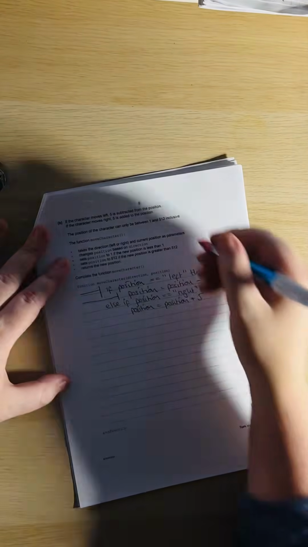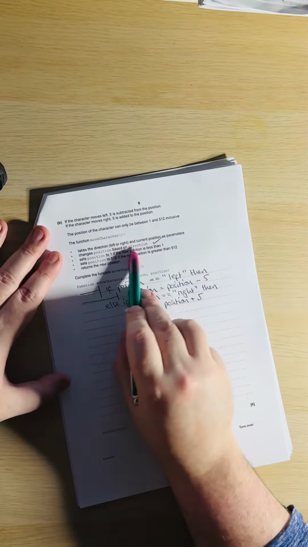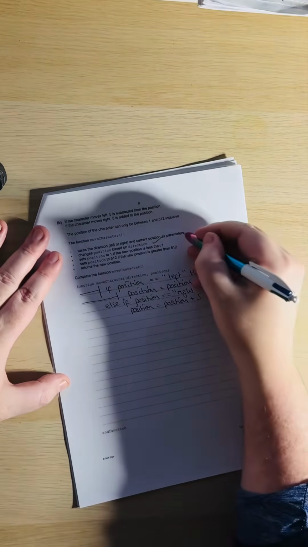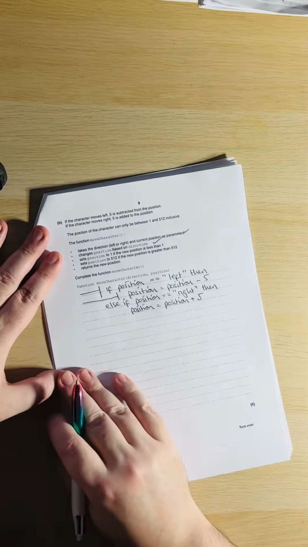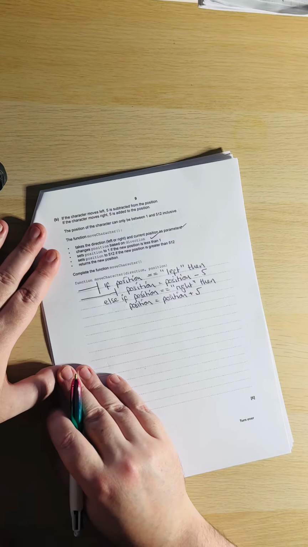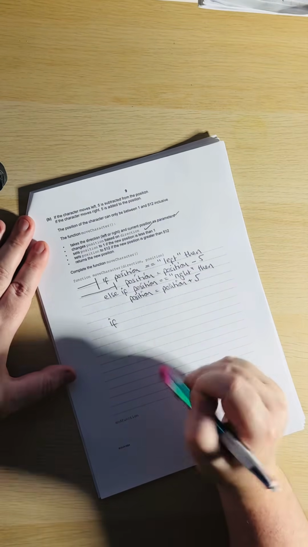Okay, so that's the first 2 done. So it changes the position based on direction, takes the direction left and right and current position as parameters. That was already handled for us. Sets the position to 1 if the new position is less than 1. Okay, so we've got to think about this a little bit more now. So it's going to be a new if statement. I'm going to leave a line deliberately.